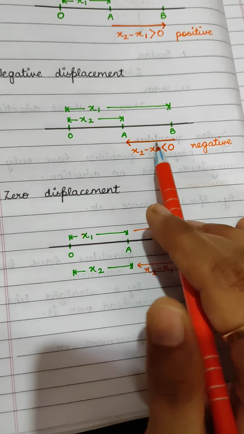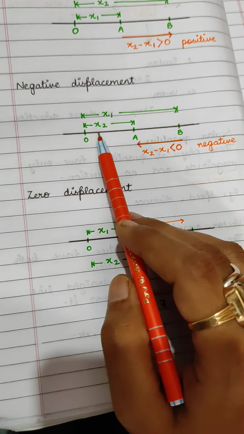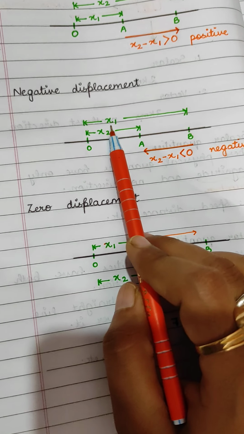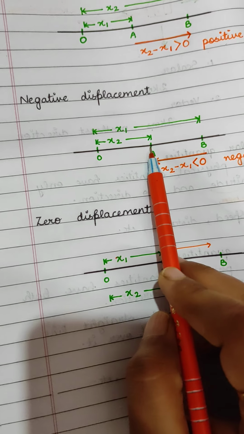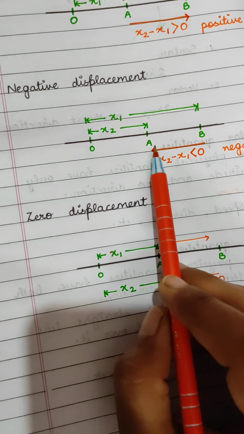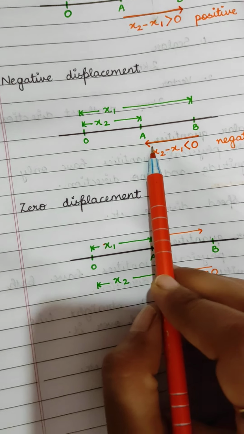Now moving to negative displacement, look at this figure. Here you can see that I have first traveled from point O to B and the distance covered by me is x1. But now I have come back from point B to A. So the distance covered by me from B to A is now in the opposite direction, or we can say that I am moving in the left direction now.